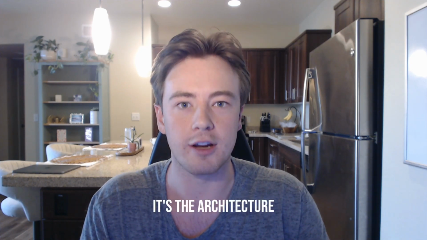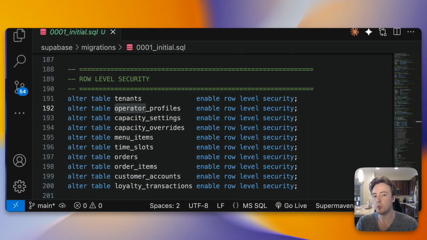Multi-tenancy is an architecture. In Supabase, we implement this through row level security, RLS. Each row in the database is locked to a specific user ID at the database level. So, user A cannot read or write user B's row operations, period. The database enforces this before your application code even runs.